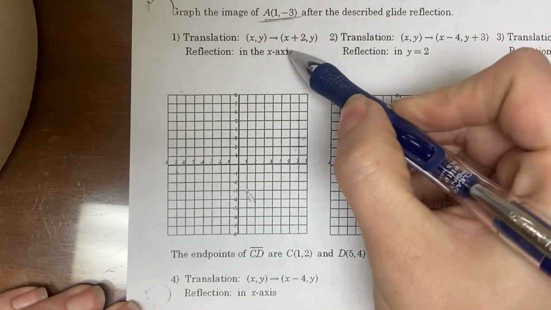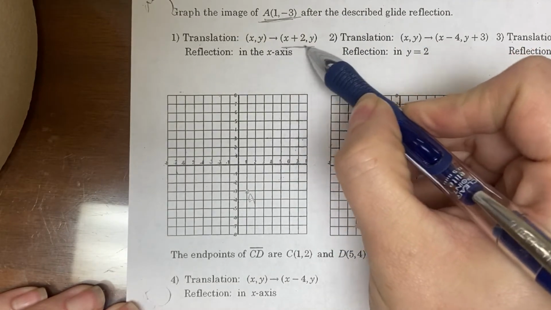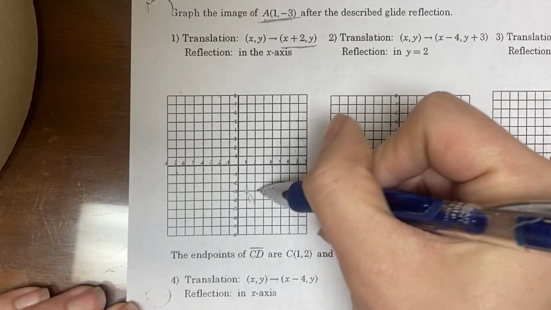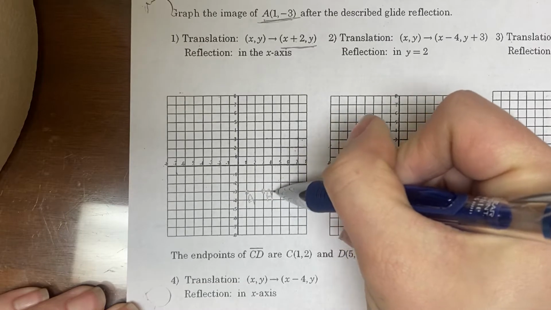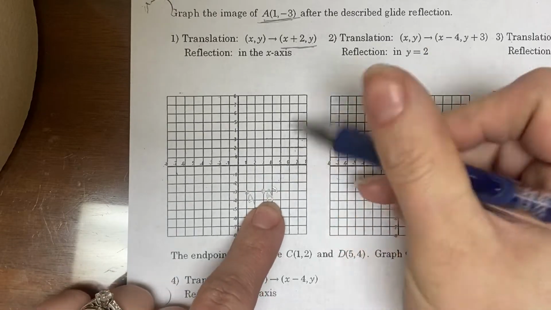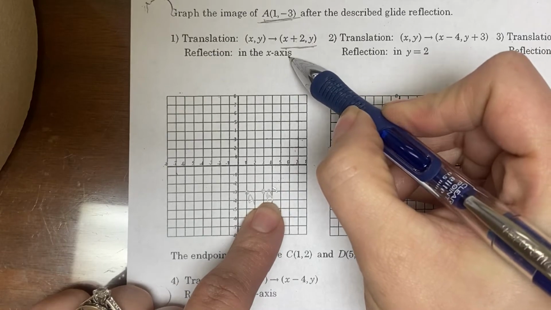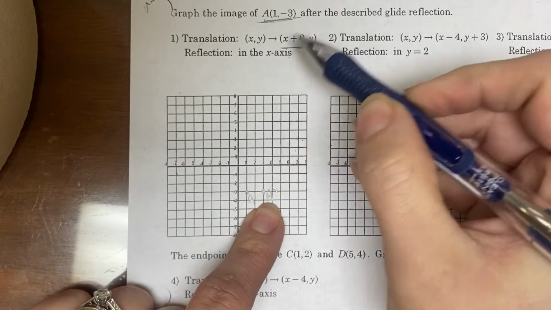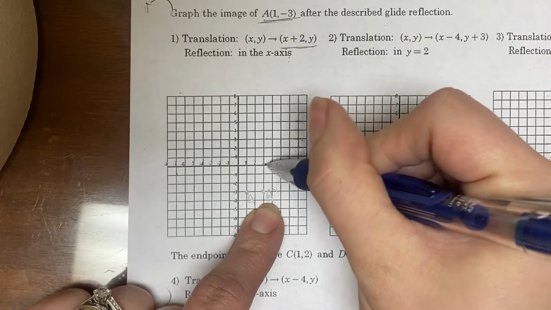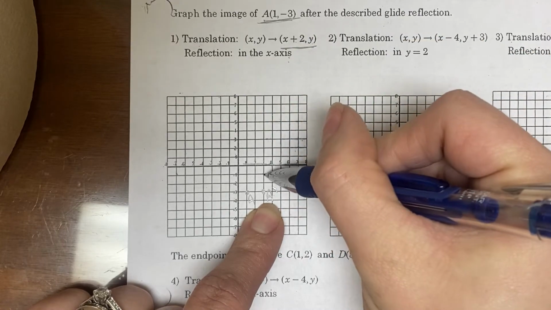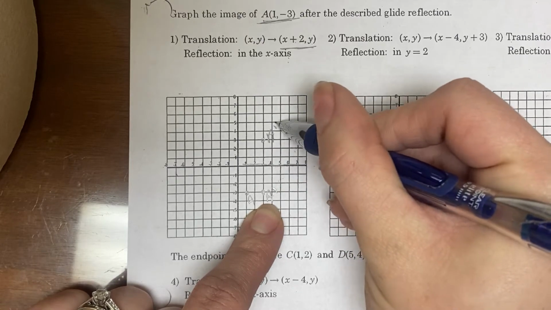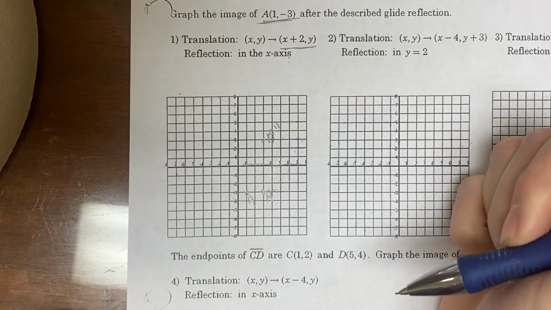Take this point, and we need to translate. So this is going to say go right 2, don't go up or down any. So I'll go right 2, and that is A prime. And now I need to take my A prime to perform the second transformation. So I need to take A prime to reflect over the x-axis. So reflecting over the x-axis, if this went down 3, then I will go up 3, and that will be A prime prime, and that is the answer.